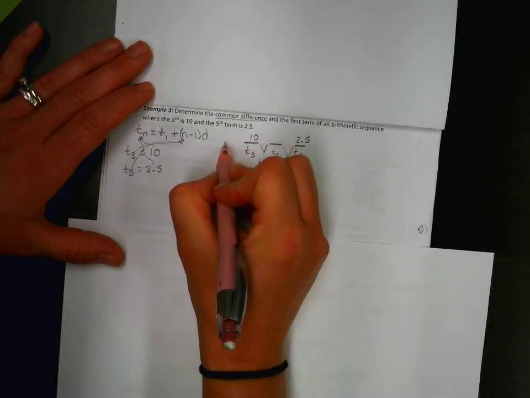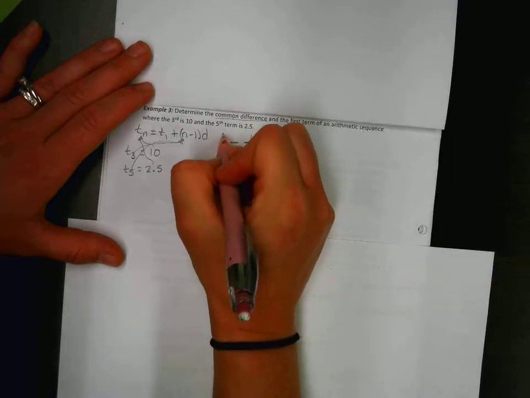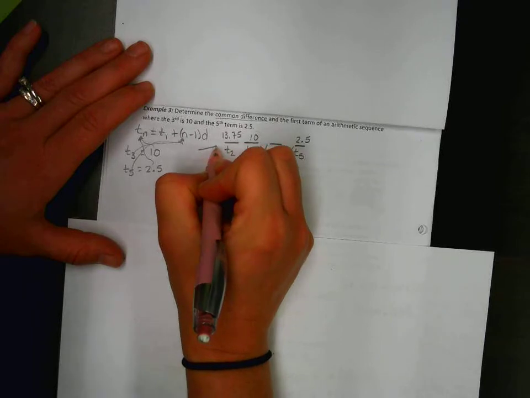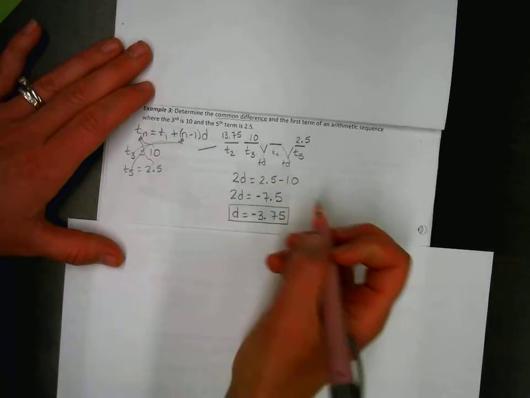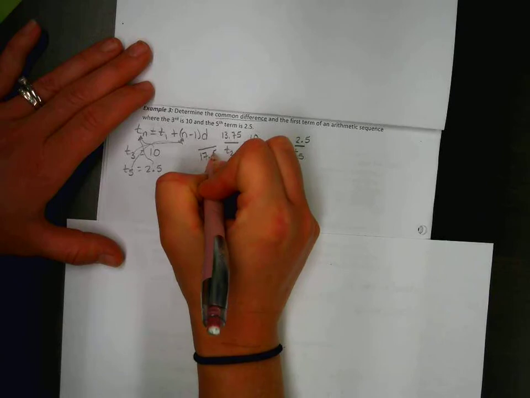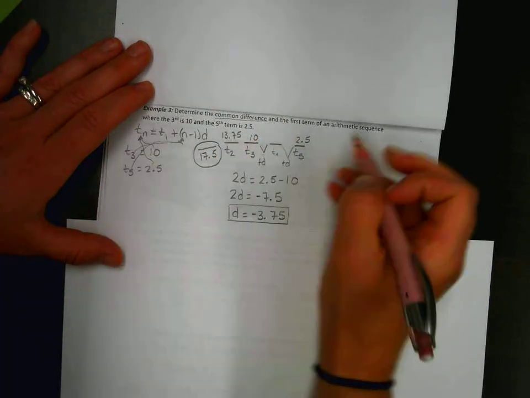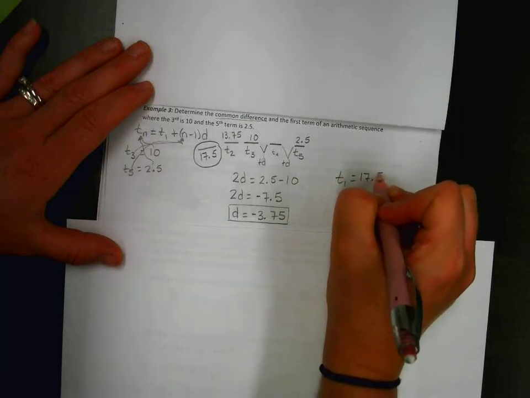If I add 3.75, my second term would be 13.75, and then I'm going to add 3.75 again and I get 17.5. I'll write it underneath here, I'm running out of room. Therefore, the first term of my sequence is 17.5.